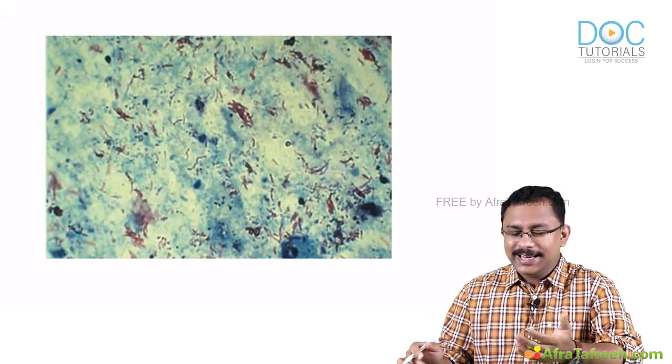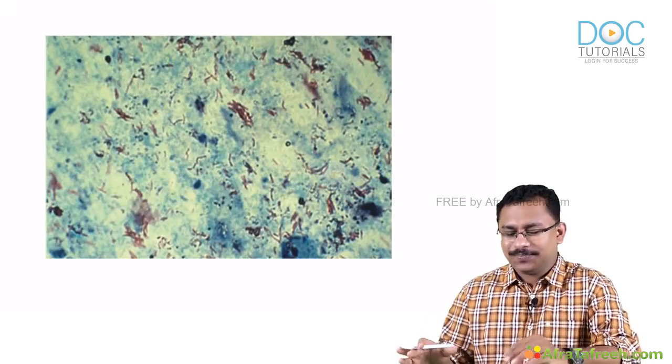Okay, now this is just a demonstration of the acid fast staining, your Ziehl-Neelsen method in oil immersion microscopy. You can see the bacillary load is so much. Okay, so you'll have lots of TB bacillus here.